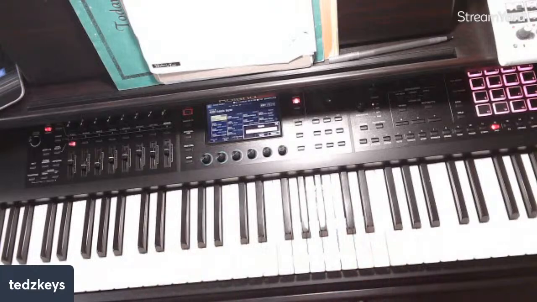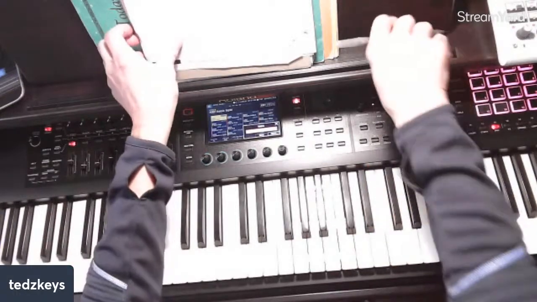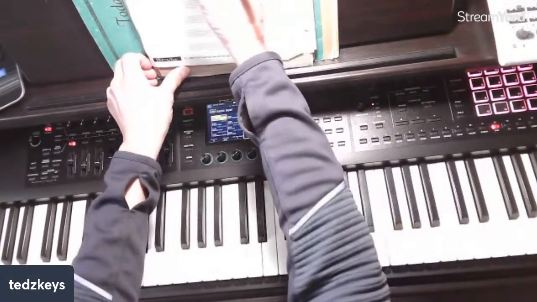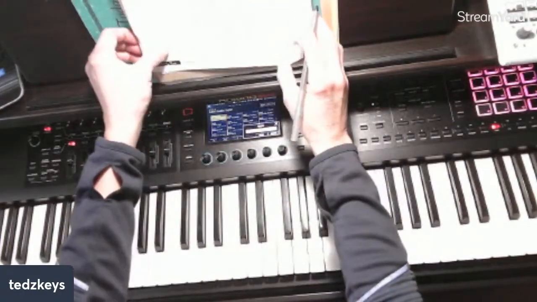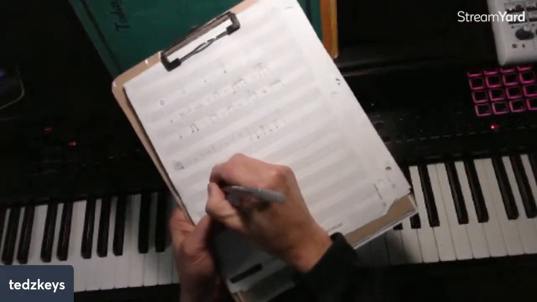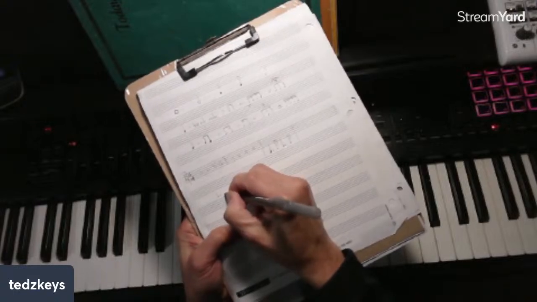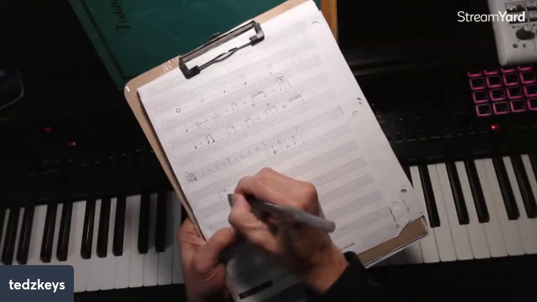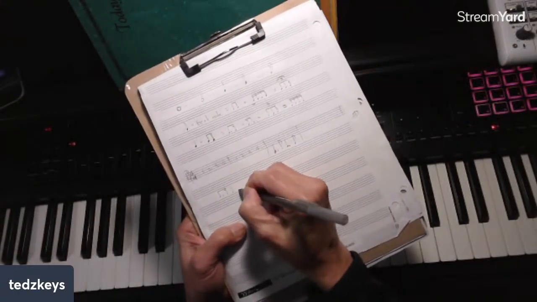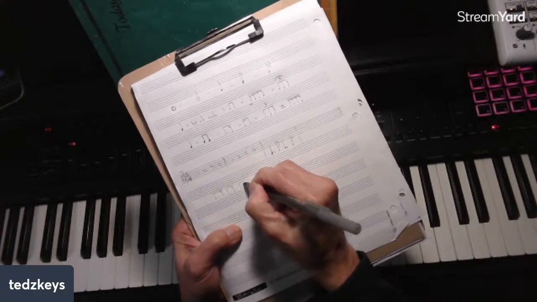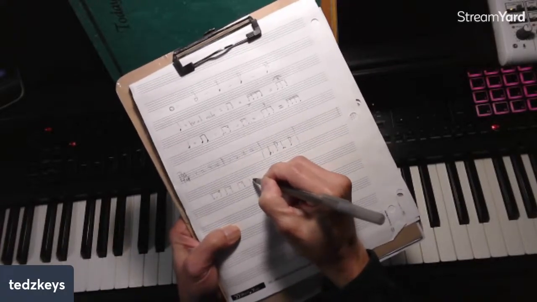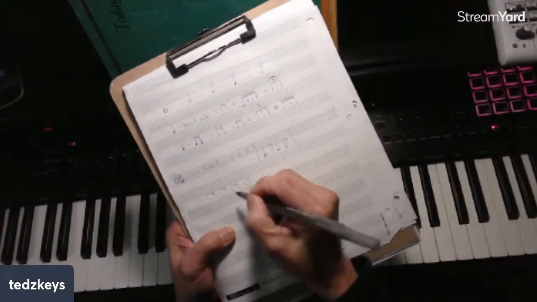All right, so sometimes it is more difficult. Sometimes the combination goes like a dotted eighth note to a sixteenth note, right: dotted eighth note, sixteenth note, dotted eighth, sixteenth, dotted eighth, sixteenth. How are you going to do that?